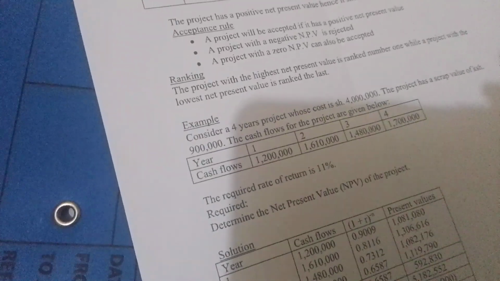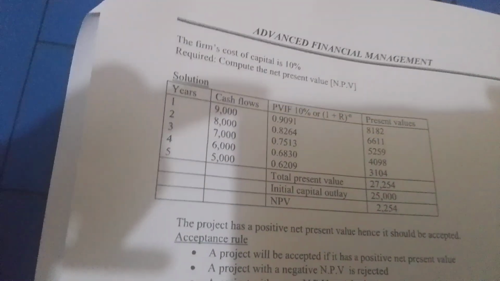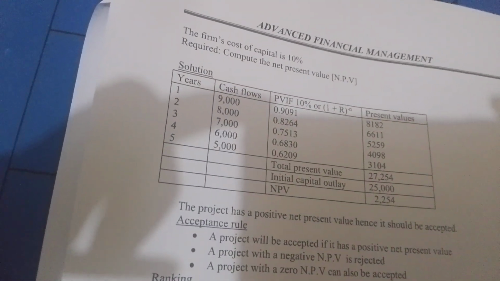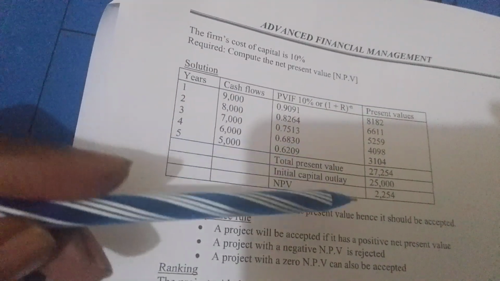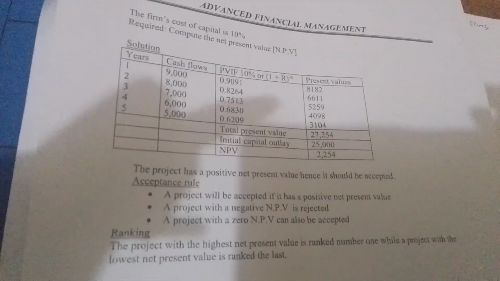The cost. So you are deducting the initial capital outlay of 25,000, and you get 2,254.